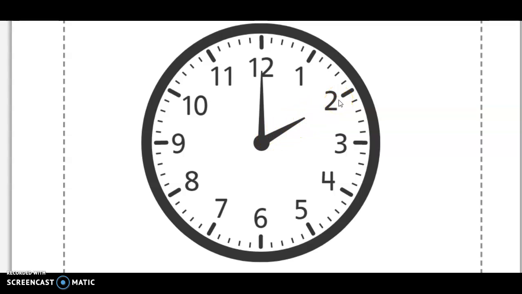Now, what if I was trying to show 3 o'clock? Do you think anything would change? What do you think? Do you think the long hand or the short hand would change? The hour hand or the minute hand? Which one would change? If you said the short hand, the hour hand, you are correct. Do you know where it would be pointing? Right over here to the 3. Very, very good if you said that. Great job.